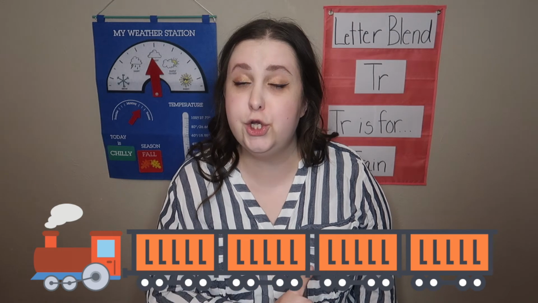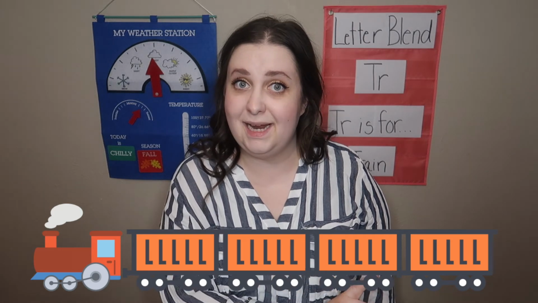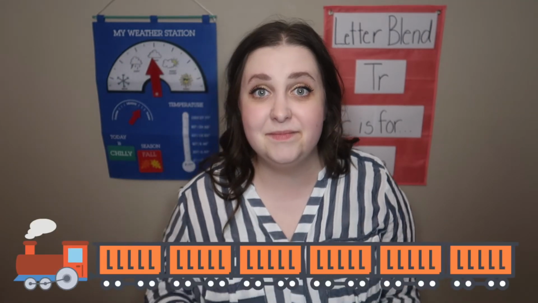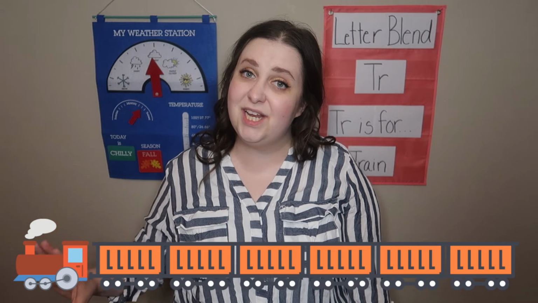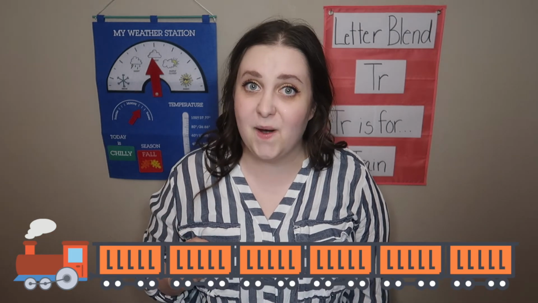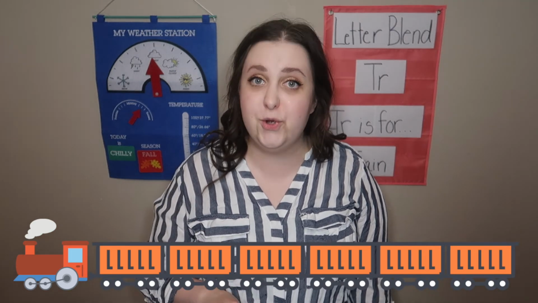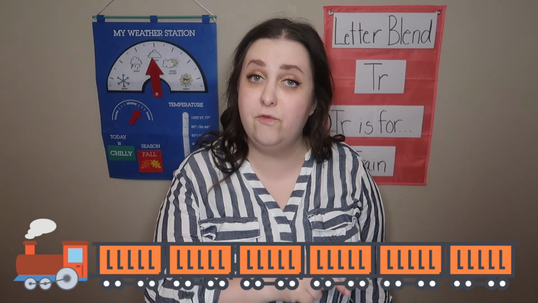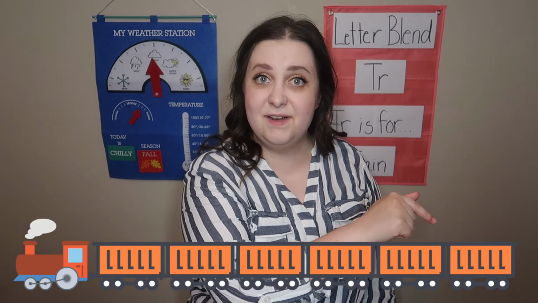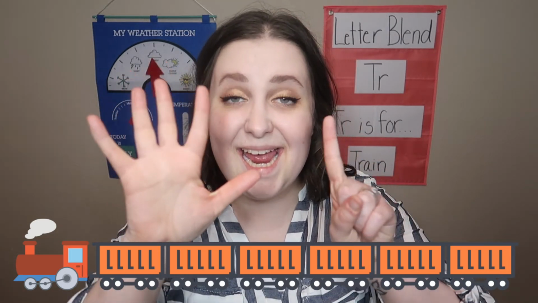1, 2, 3, 4. 4 train cars. Now let's put up our next train. Here's our engine. Let's count the cars. 1, 2, 3, 4, 5, 6. 6 train cars. Let's do one more train.